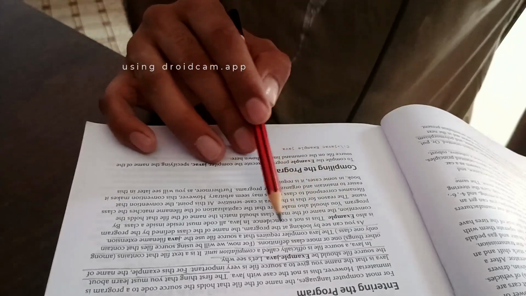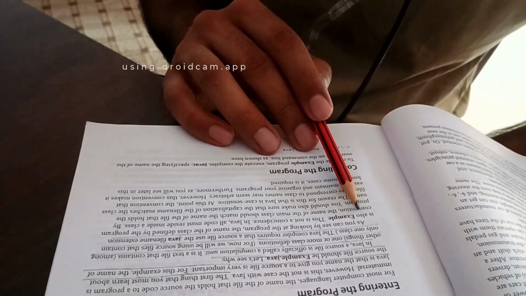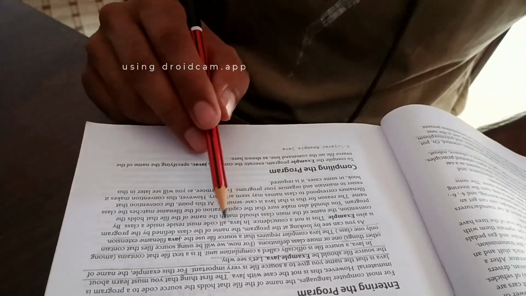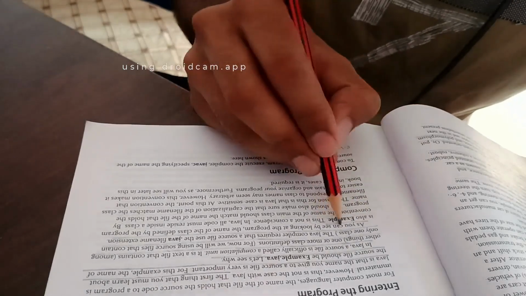As you can see by looking at the program, the name of the class defined by the program is also Example. This is not a coincidence. In Java, all code must reside inside a class. By convention, the name of the main class should match the name of the file that holds the program.